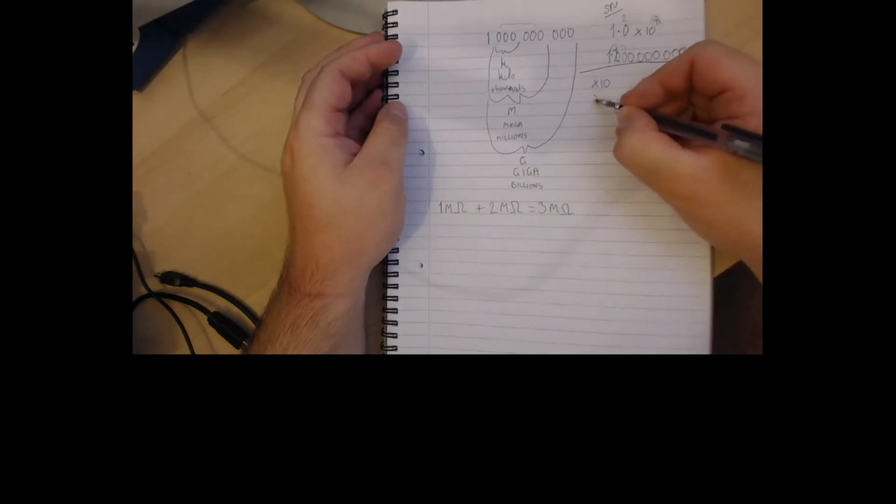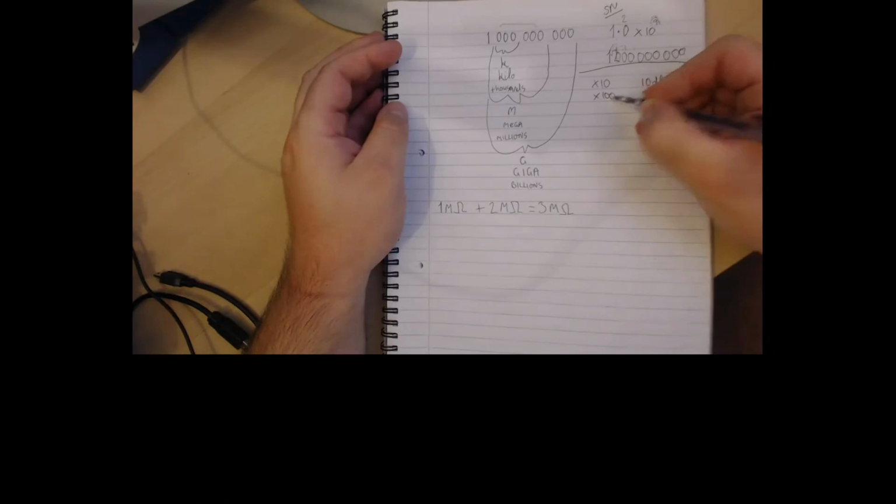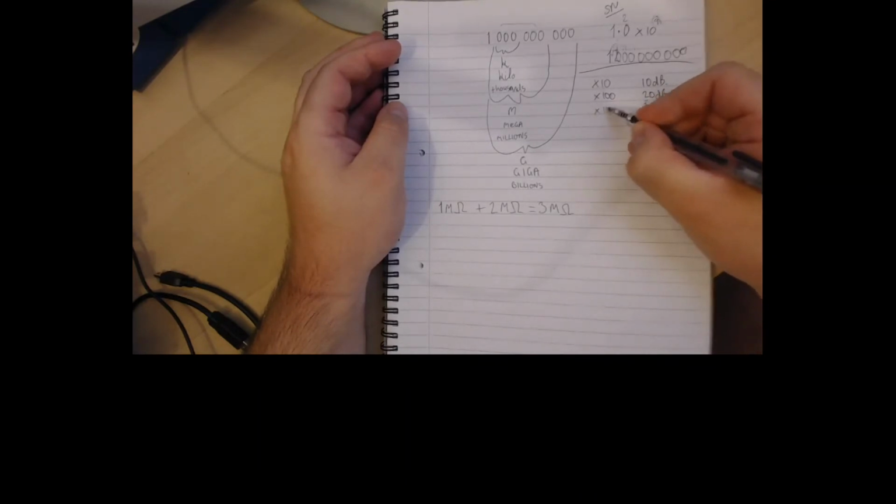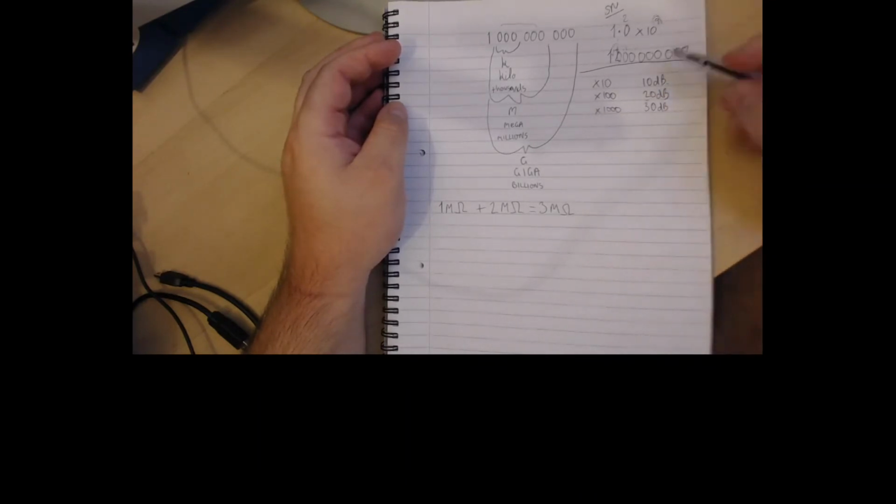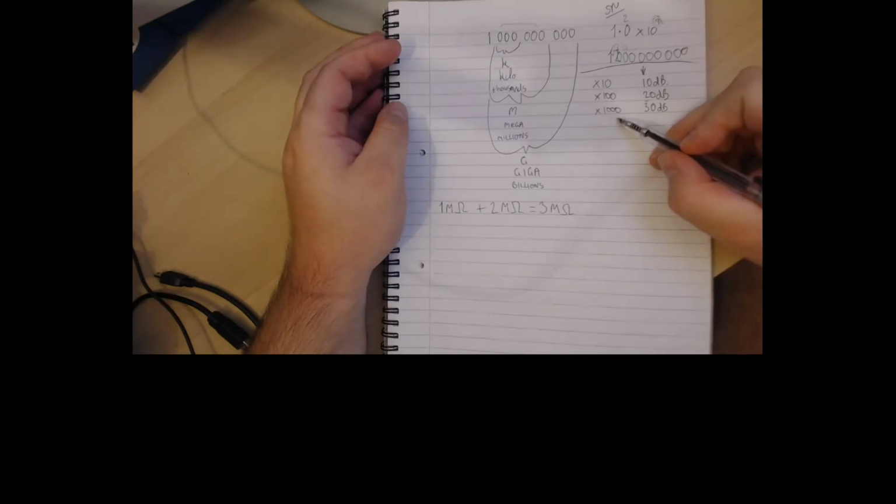So this would mean times 100. 30 dB means 3 zeros, so times 1000. So if you can see here, this first figure here denotes the number of zeros that go on the multiplier.